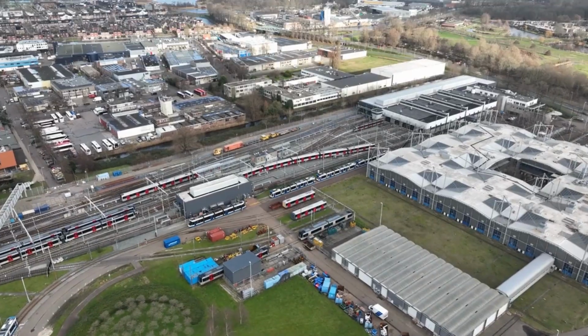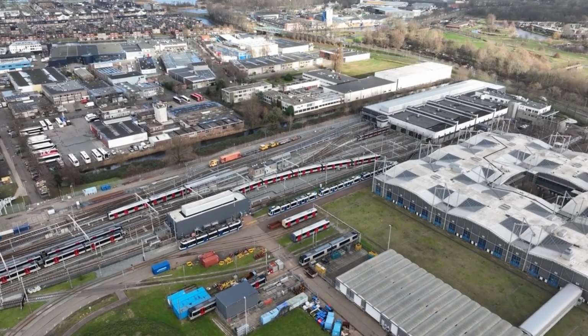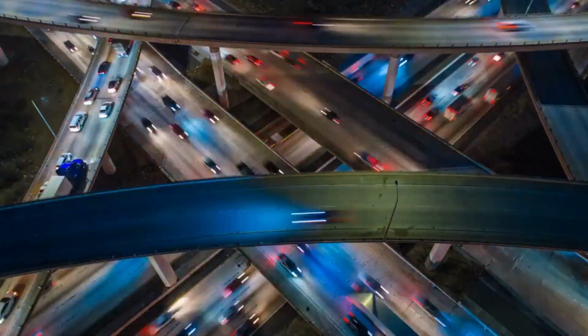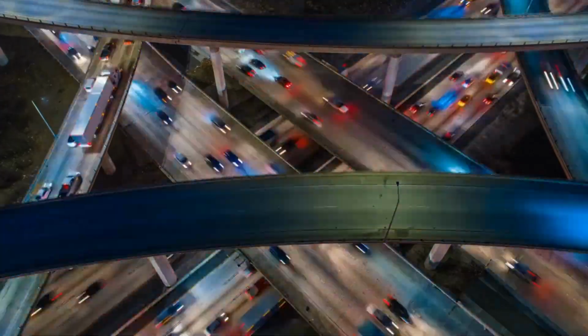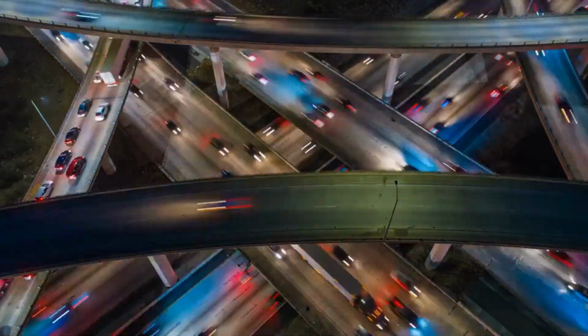5. Transportation. Transportation, especially by cars and planes, is another significant contributor to carbon footprint. The burning of fossil fuels for transportation releases large amounts of carbon dioxide and other greenhouse gases into the atmosphere.